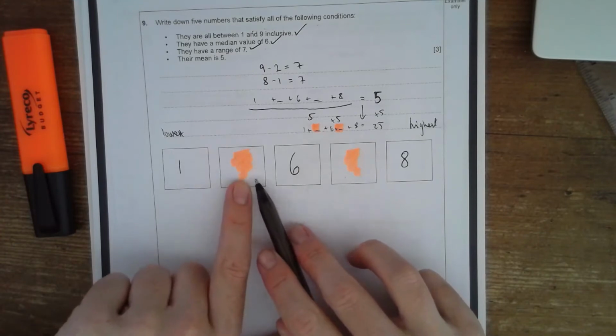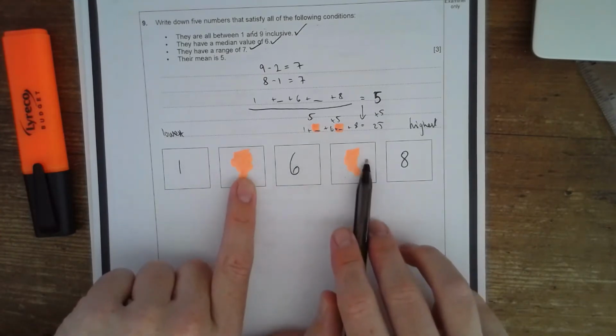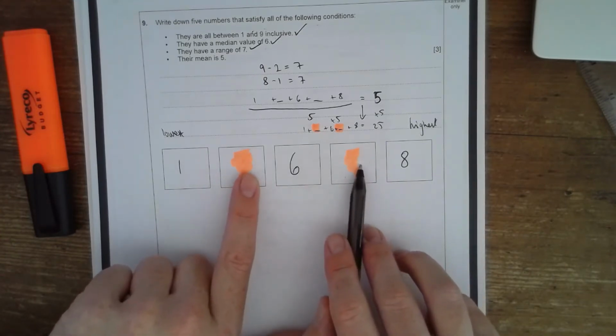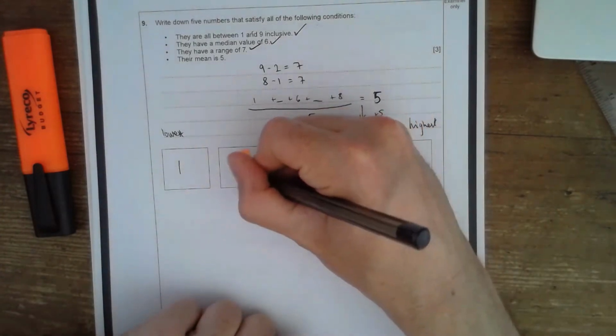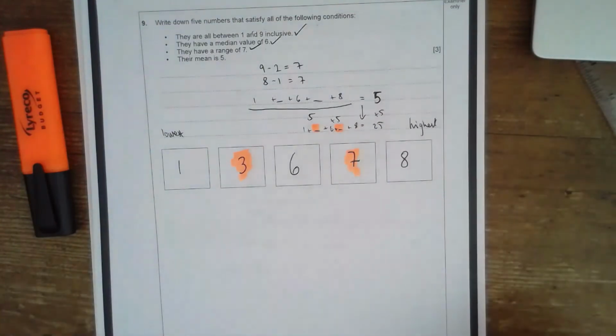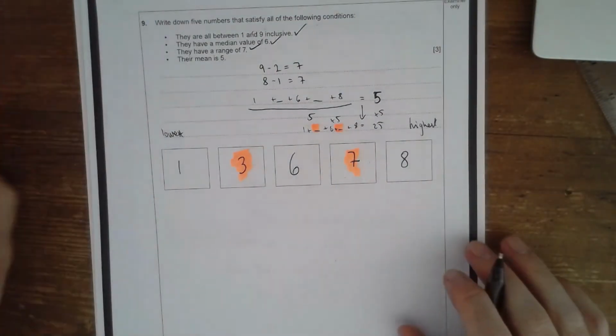Or it could be 4 and 6. There's no reason why 4 couldn't go there and 6 could go there. It could be 3 and 7. It could be 2 and 8. It could be any of those numbers there. I'm going to go with 3 and 7, so I'm not repeating any numbers, but it really doesn't matter. There's a load of combinations that will work for that, okay?